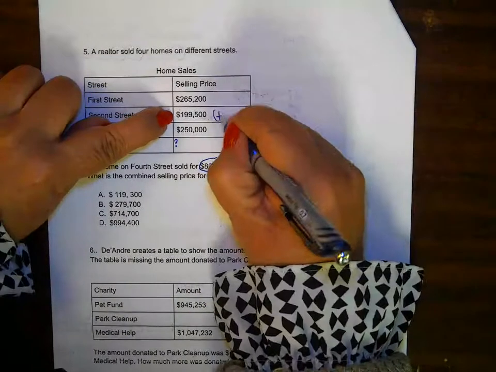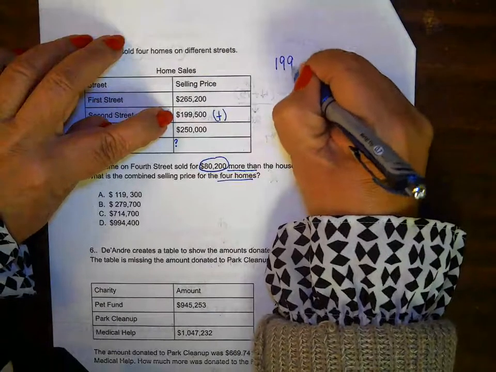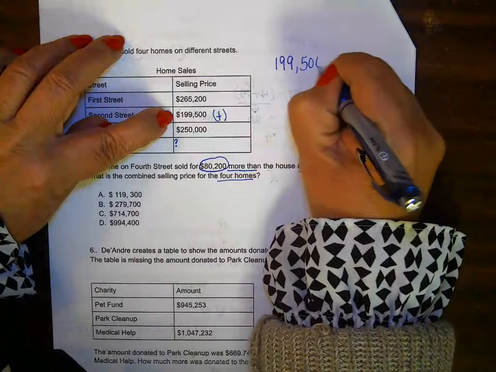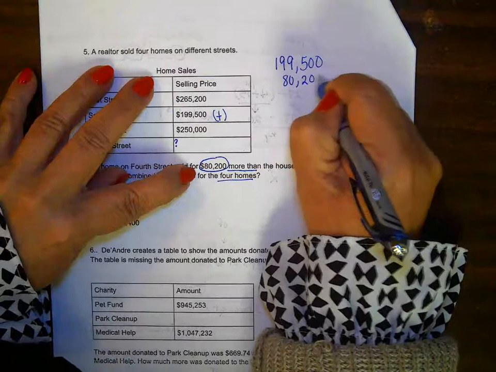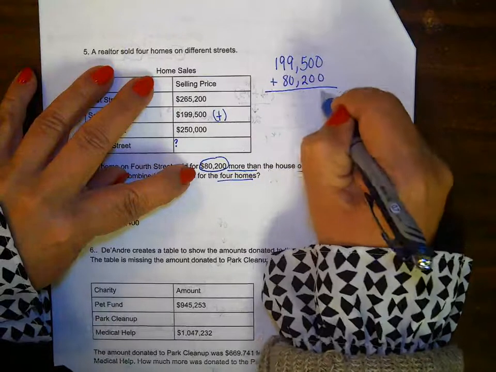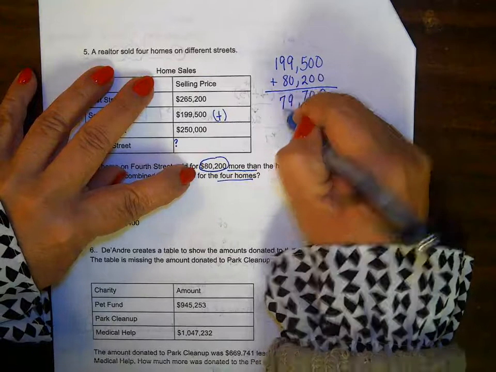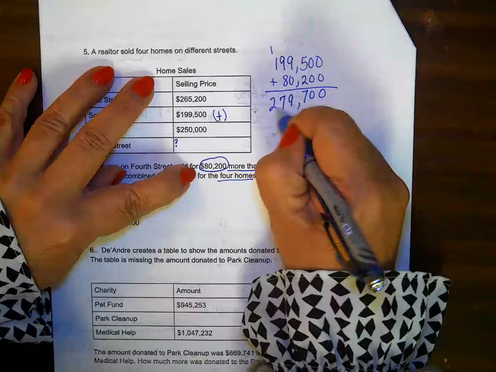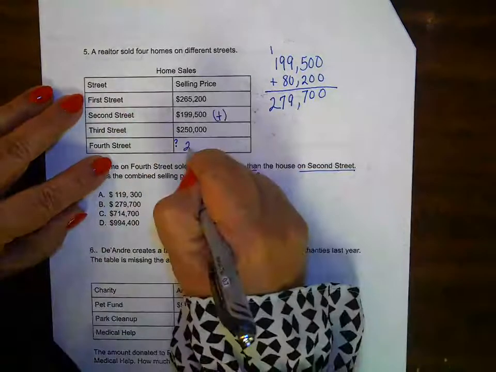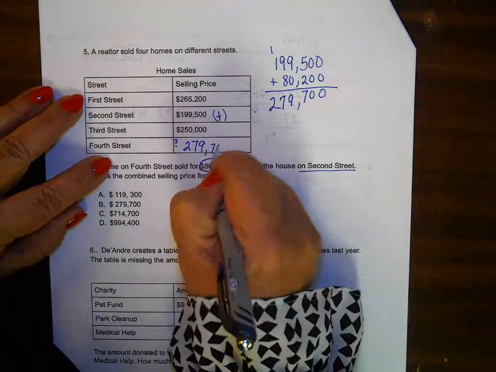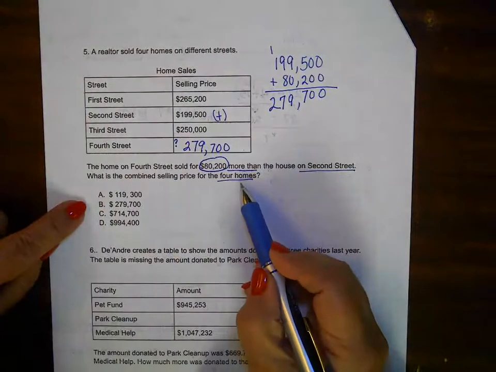I'm going to add. So now I'm going to stack my numbers. That's 9, that's 17, and 1, 2. So the value of the 4th Street is 279,700.